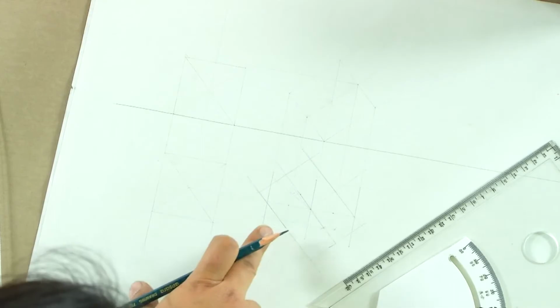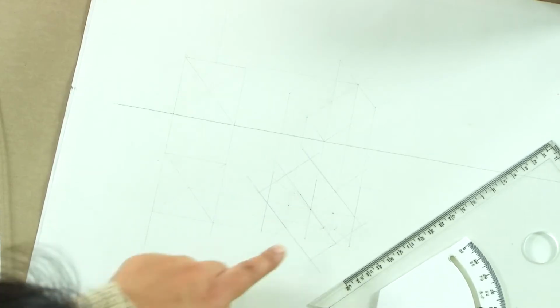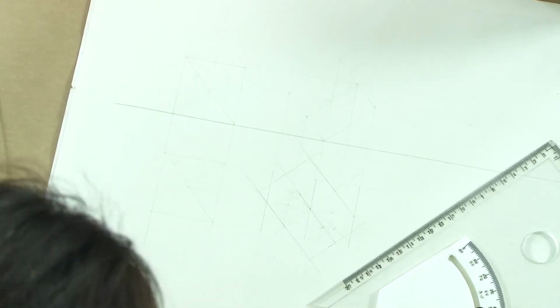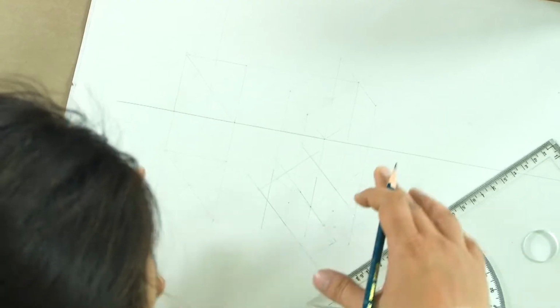We are seeing the same traces, but the angle is not exactly 30 degrees, which is what we saw here. So, following the same process which we followed in doubly inclined lines, we will get the final shape of this cube which is now inclined like this.